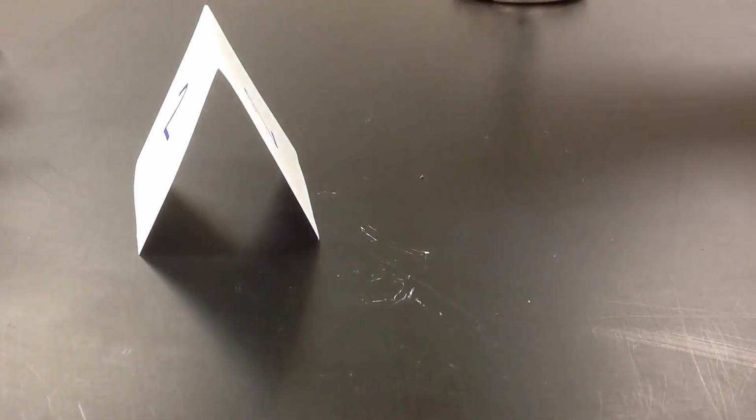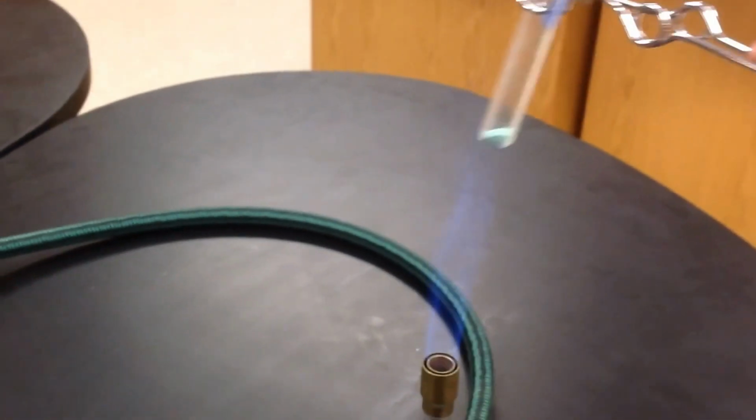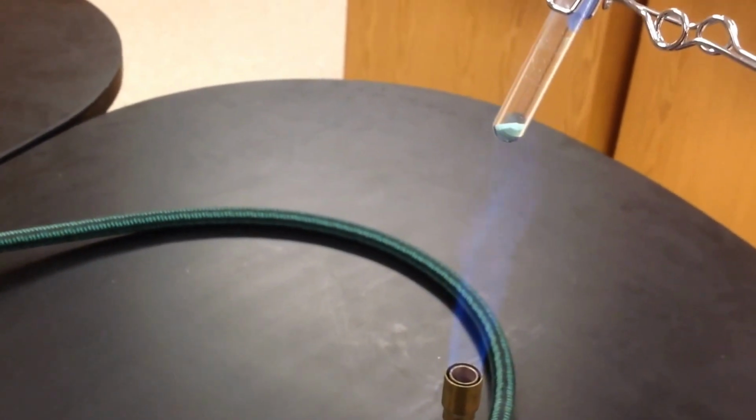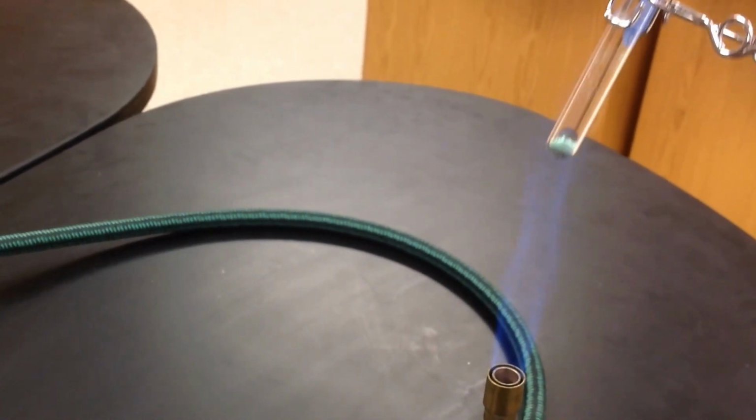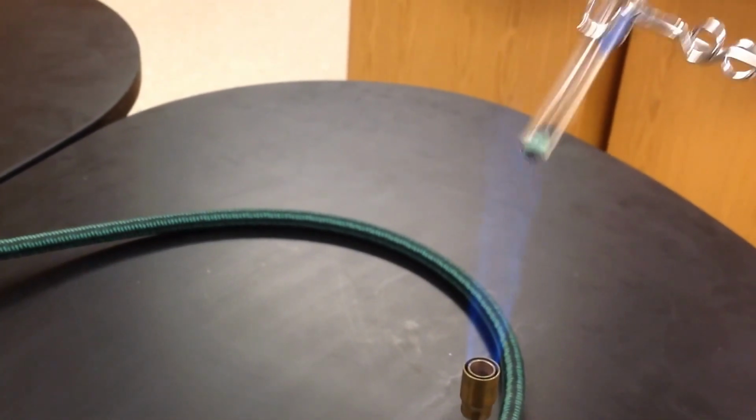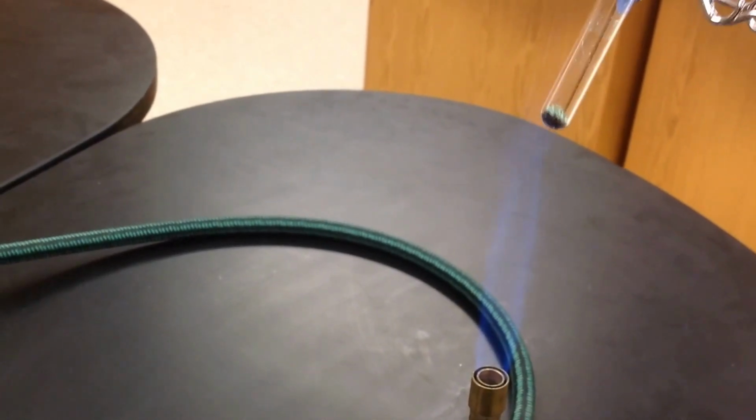Then I'm going to light a Bunsen burner again. And again, this gets shaky, I'm sorry. So here's our Bunsen burner, here's our sample. We're just going to stick it in and out of the Bunsen burner. You can start to see what's happening as I jiggle over the test tube.